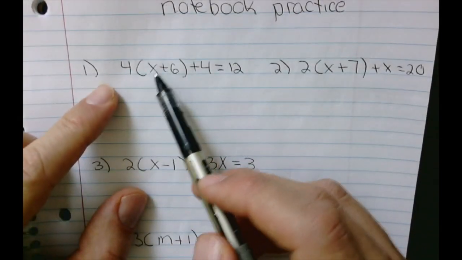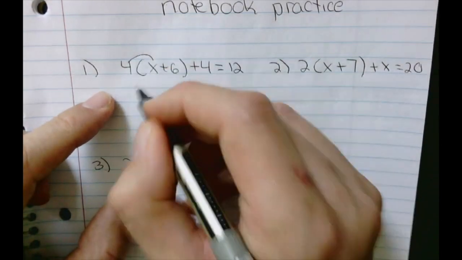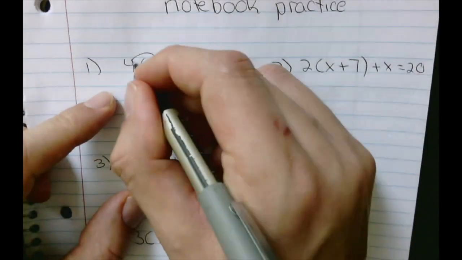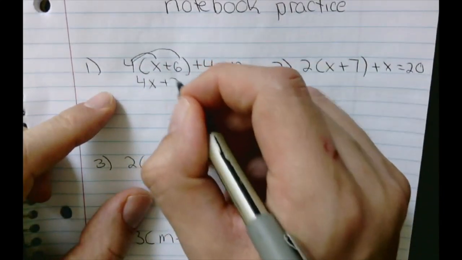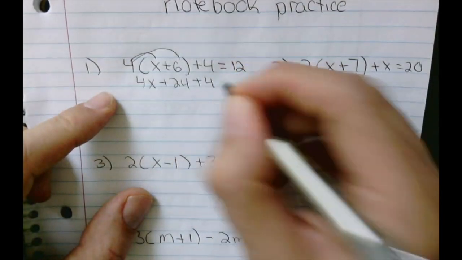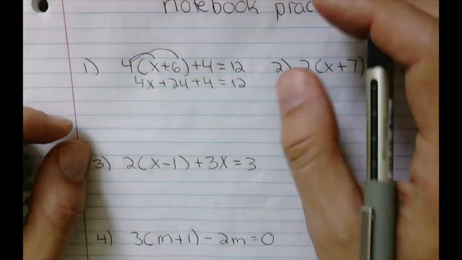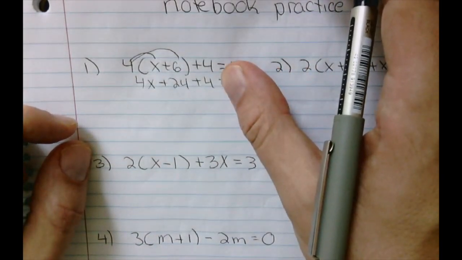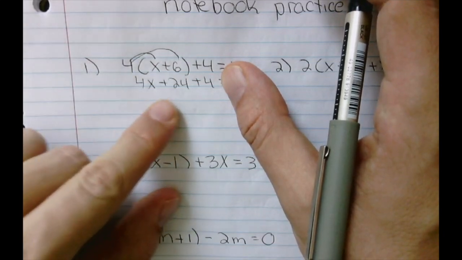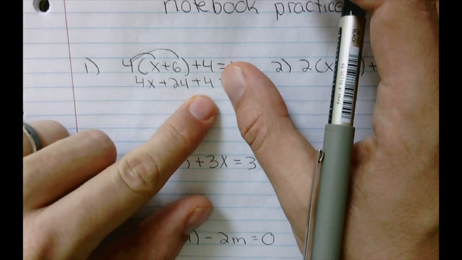We'll begin by using the distributive property. 4 times x equals 4x. Next, we'll multiply 4 times 6, and that gets you 24. After that, we'll bring down our plus 4, and we'll write this equals to 12. Okay, so now, ignoring the number on the right side, the constant, let's focus on like terms. I notice that 24 and 4 are alike, so I can add them.